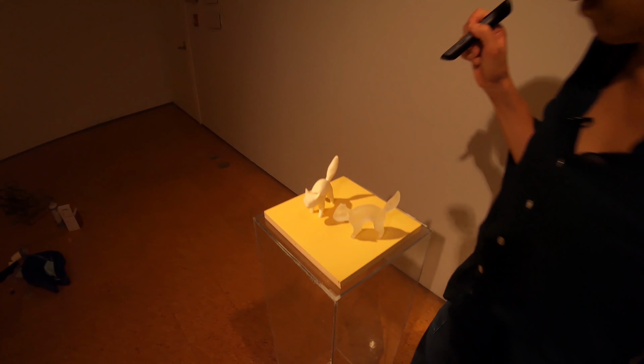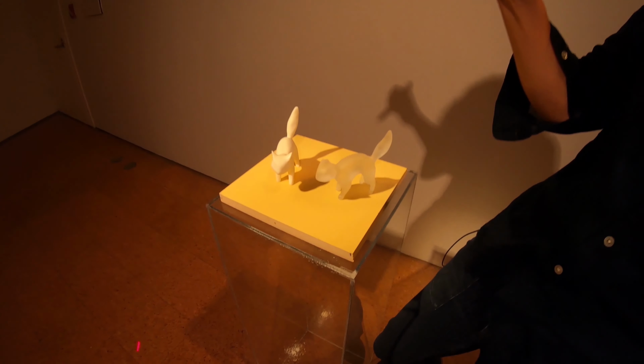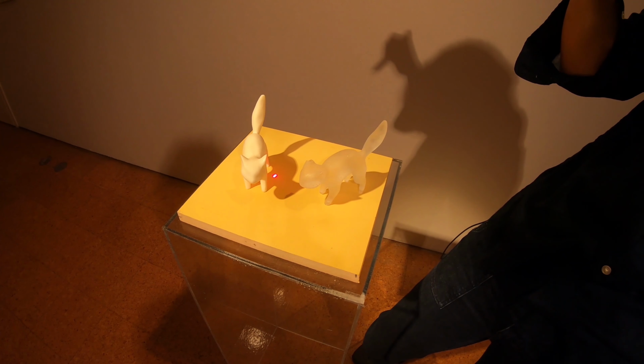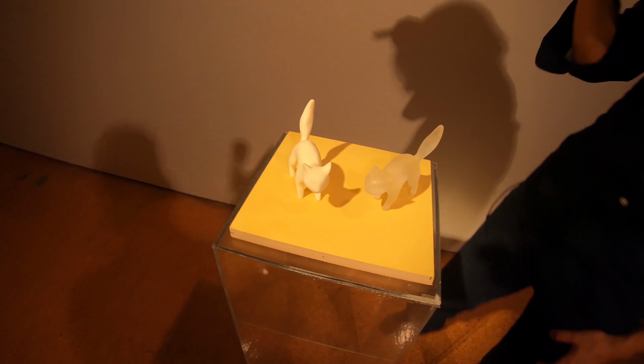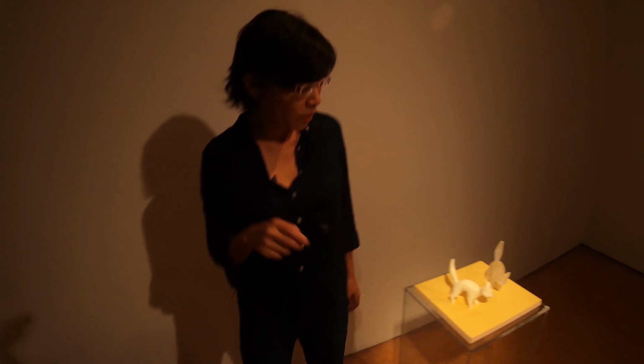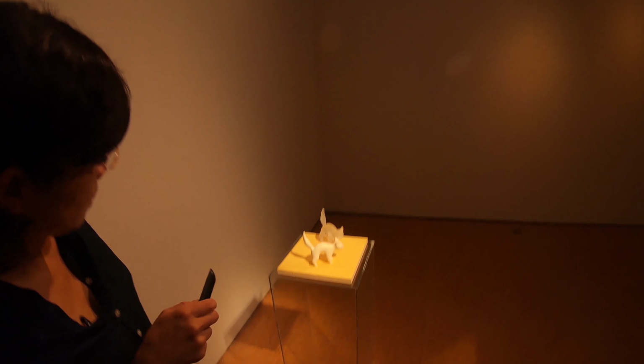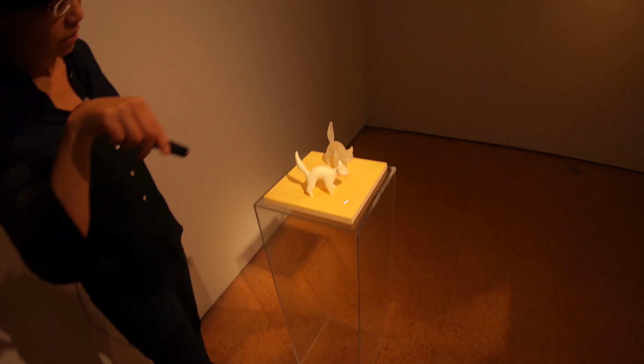Then there's a fainter shadow on the right-hand side of the cat. And looking at the opposite direction, I see a floodlight coming from the side of the cat, projecting this faint shadow.